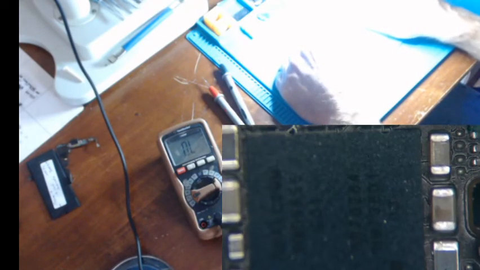Maybe I reflowed or floated something over here on this side as I was heating up the NAND. I don't know if it's the PMU or one of these other IC chips.